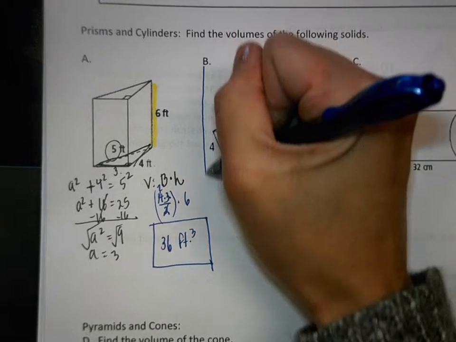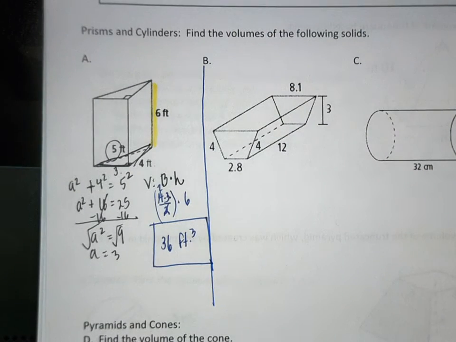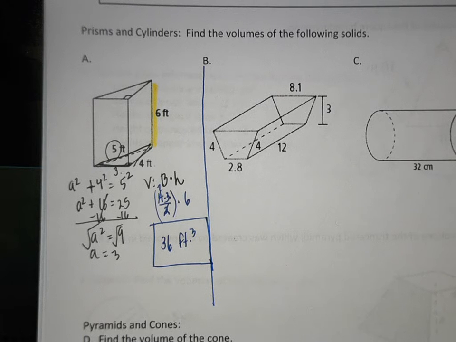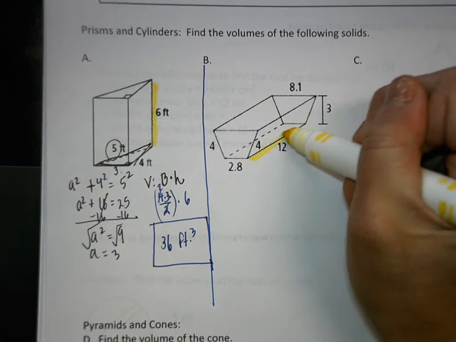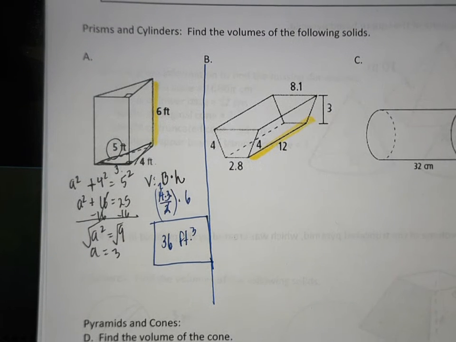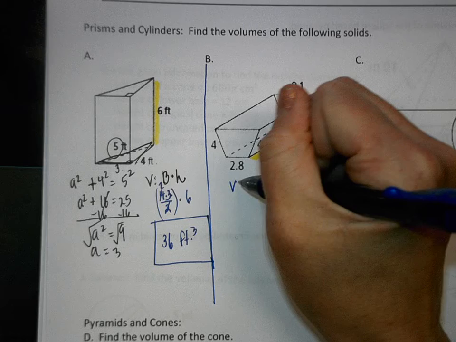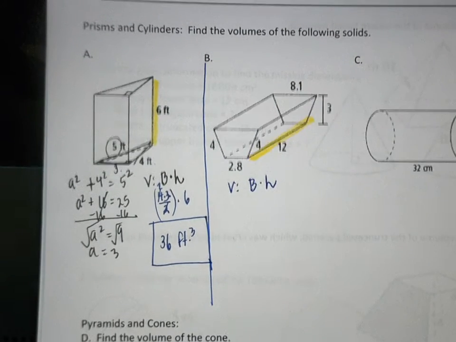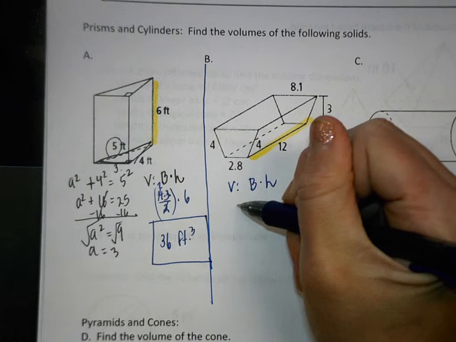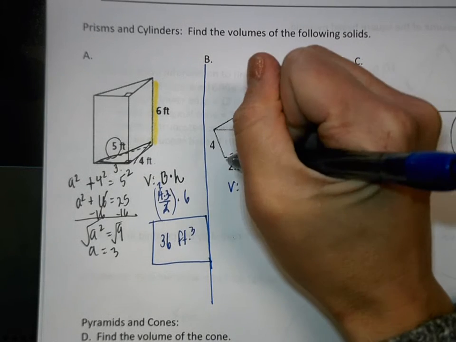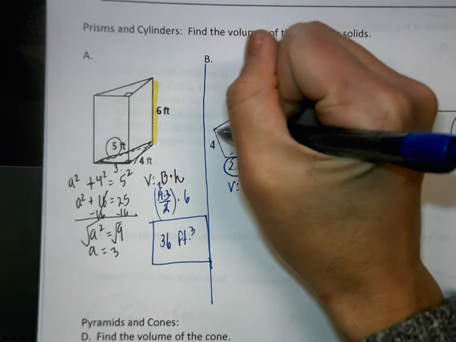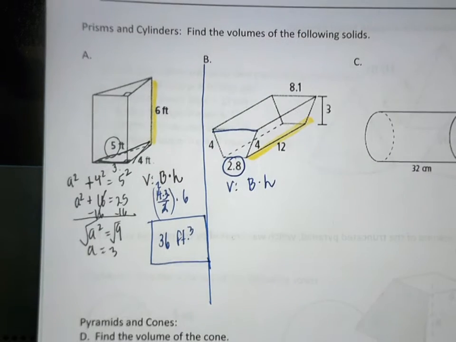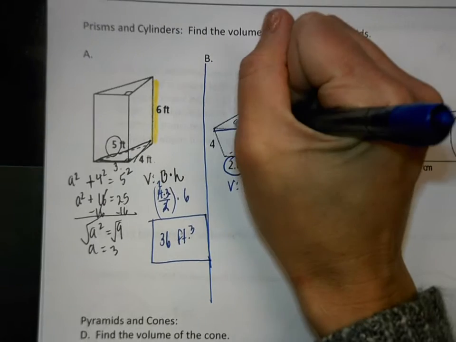Okay, moving on to B. What would be this shape? A trapezoid. Very good. So we are going to find the area of the trapezoid and then multiply it by the height of the figure. How do we find the area of a trapezoid? Base 1 plus base 2 divided by 2 times the height. Very good. So here is my base 1. What is my base 2? Do you see that value anywhere on the figure? 8.1. Very good.